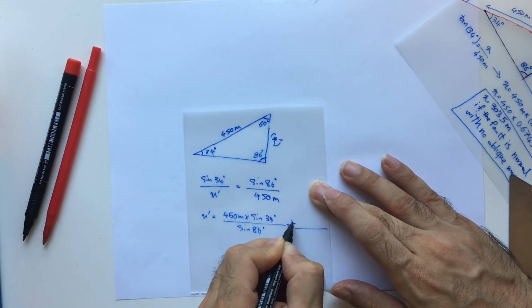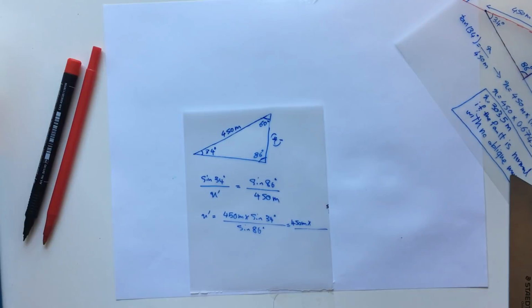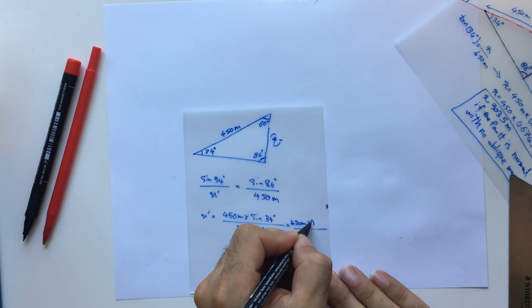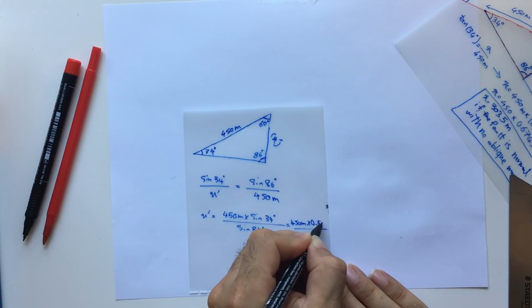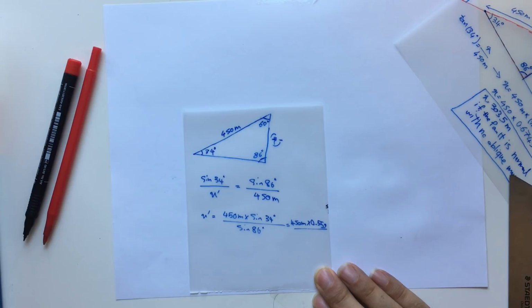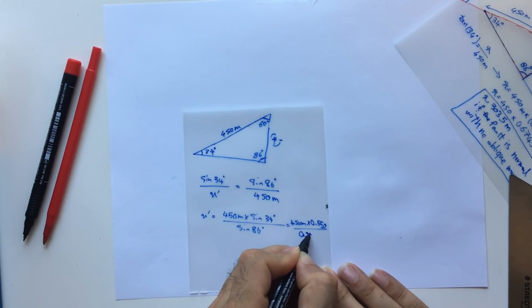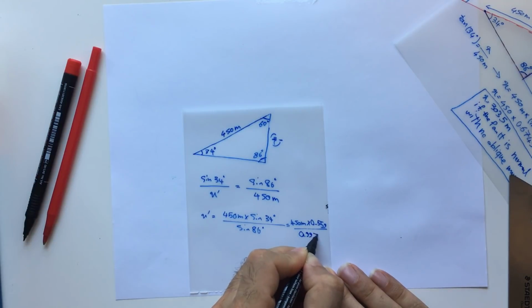That is 450 meters multiplied by 0.559, and the sine of 86 degrees is 0.997.